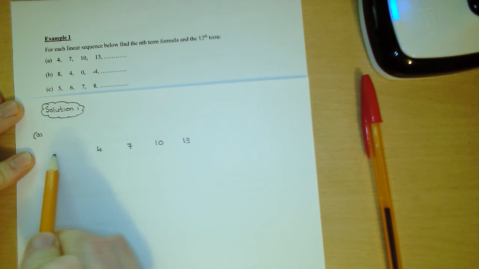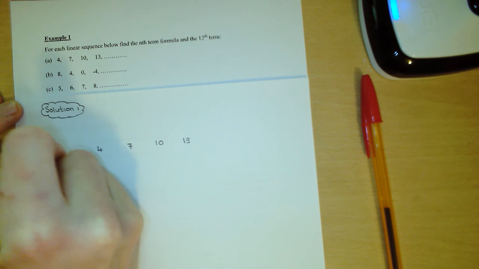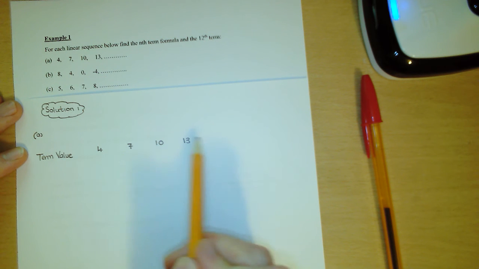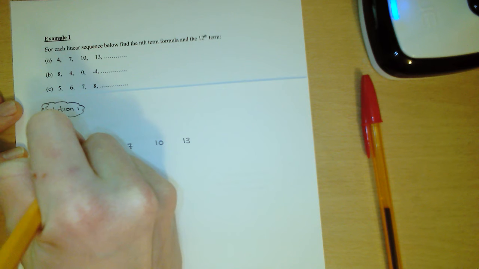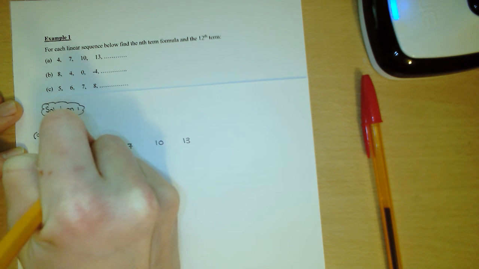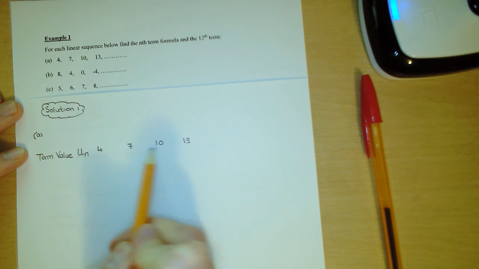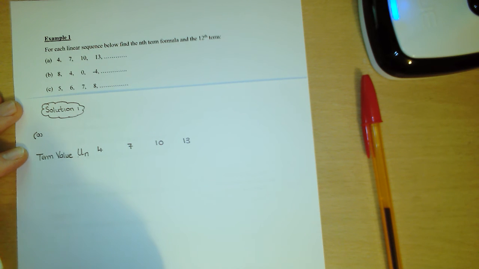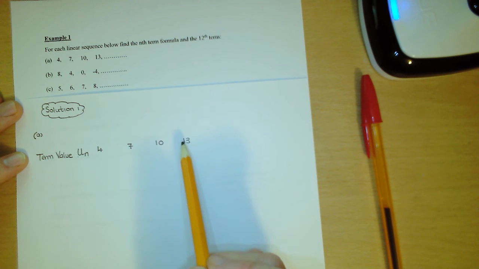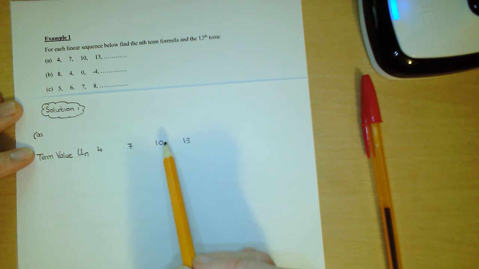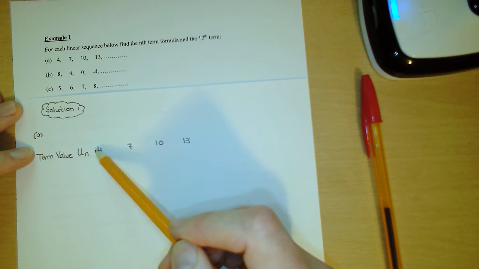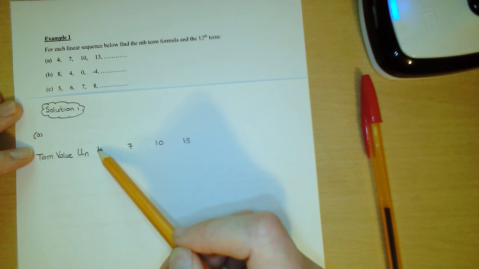And just beside those, or level with those term values, I'm going to write down the term value. And there's a little symbol we use to represent all the term values. It is a big capital U with a wee subscript n. So un just stands for the term values. Now, above the term values, we're going to write down what the term numbers are. Now, this 4 here is the first term. It's the very first term in the sequence.